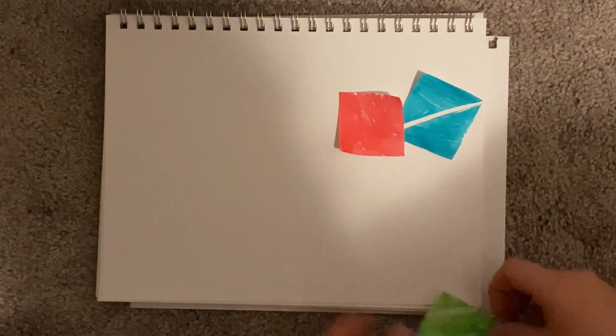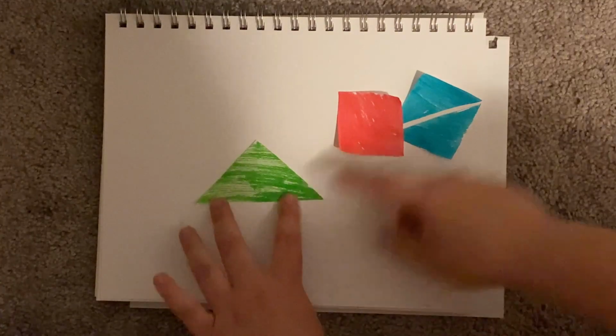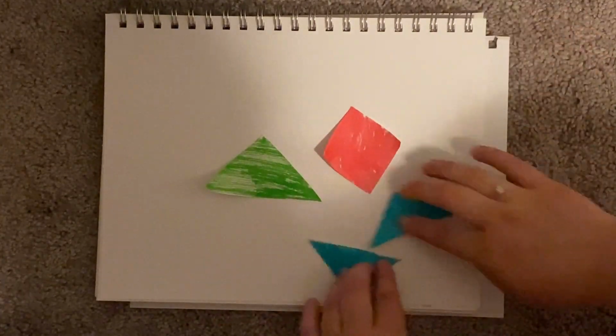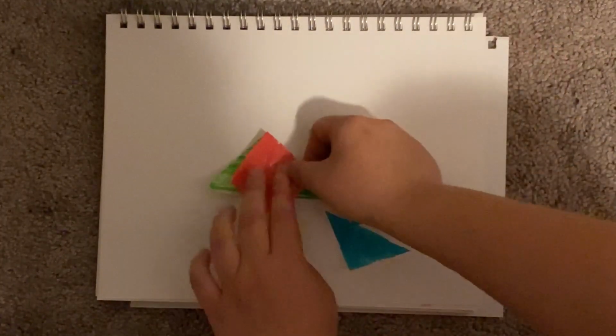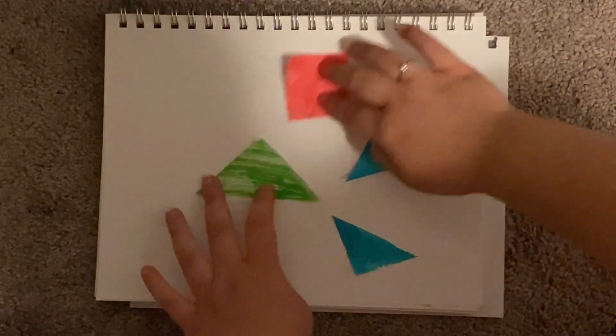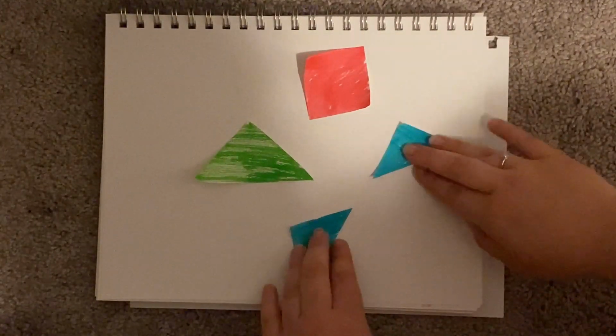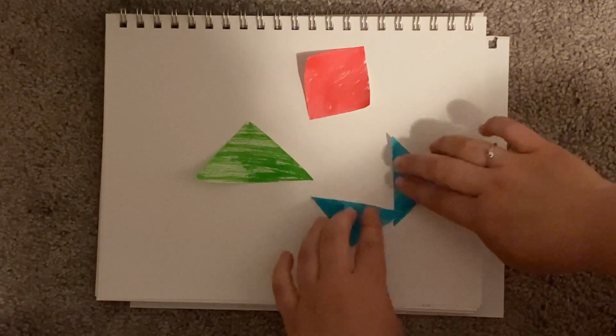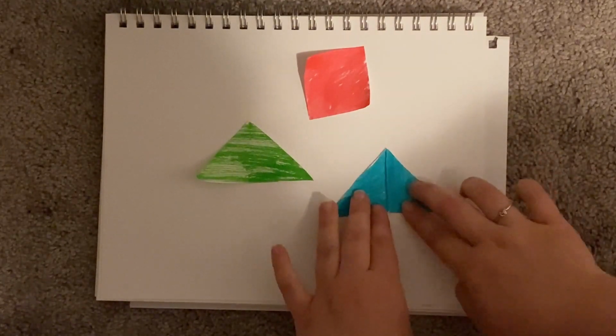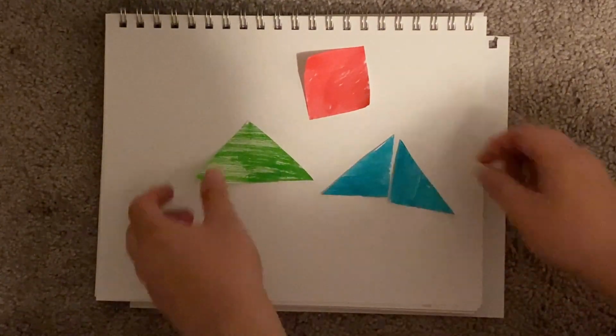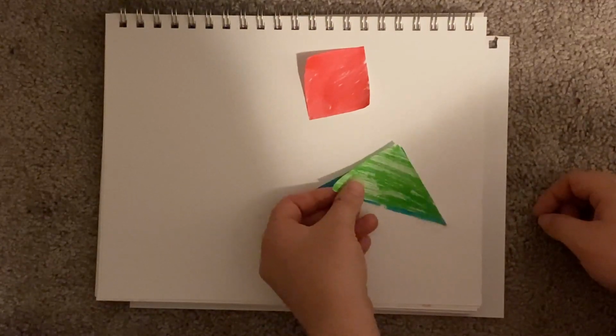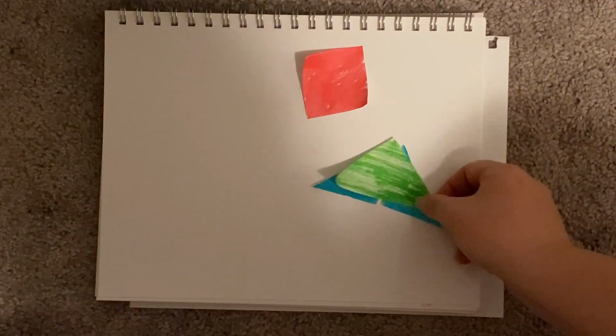Then if we take this bigger triangle, we can take these two units, because obviously the square will not fit. These two smaller triangles, we could try to shift them around until we get the correct shape. And we see that the two triangles, or the two units, go into the one triangle.